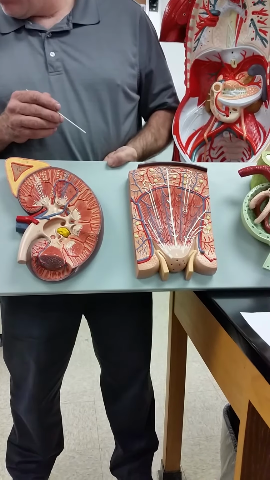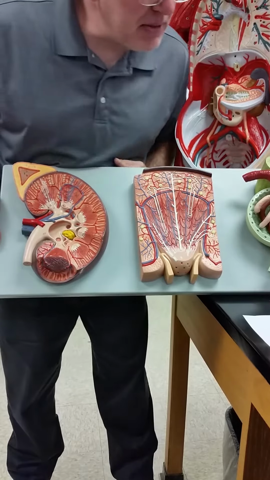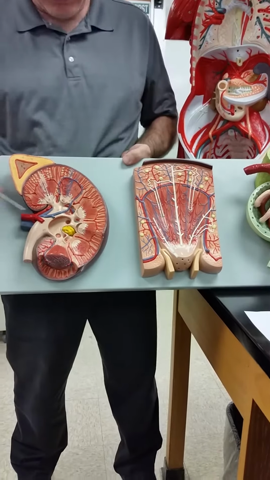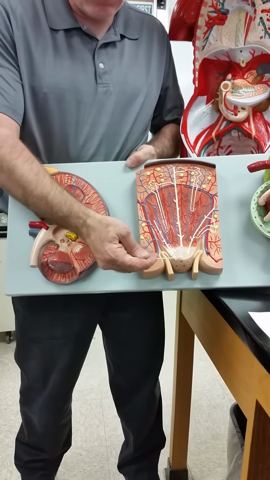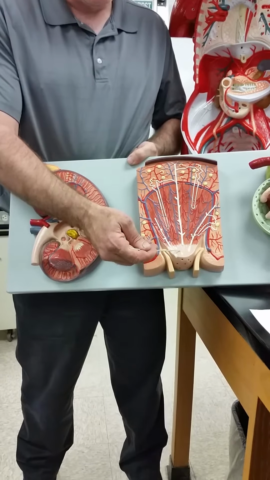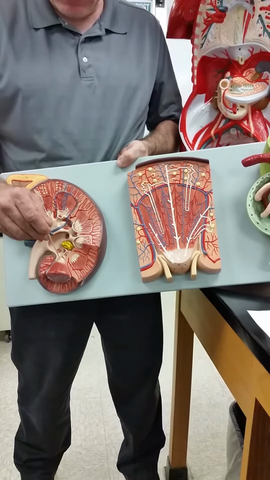Still on general anatomy. I didn't miss anything. Pyramid. Oh, papilla. Yeah, okay. I missed something. Down here in the bottom of my pyramids, I have a papilla. All right, that's my papilla. There's my papilla here.